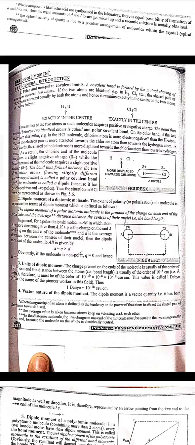Second one is dipole moment of a diatomic molecule. The extent of polarity of a molecule is expressed in terms of dipole moment, which is defined as follows. The dipole moment of a polar diatomic molecule is the product of the charge on each end of the molecule and the average distance between the center of the nuclei, that is the bond length. In general, for a polar diatomic molecule AB in which atom B is more electronegative than A, if plus Q is the charge on the end A and minus Q on the end B of the molecule, D is the average distance between the centers of the nuclei, then the dipole moment of the molecule AB is given by mu is equal to Q into D. Obviously, if the molecule is nonpolar, Q is equal to 0 and hence mu is equal to 0.